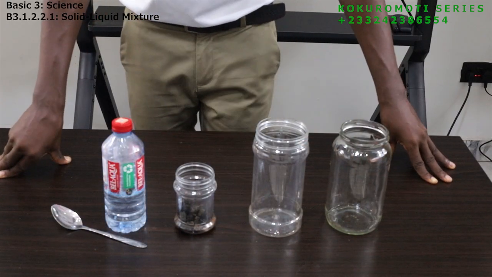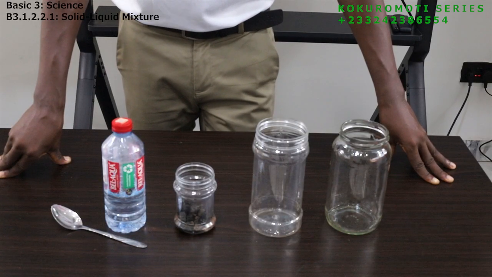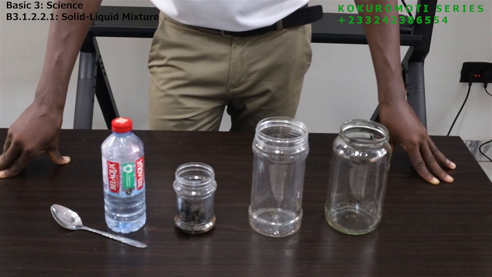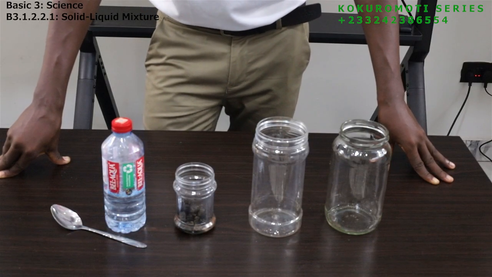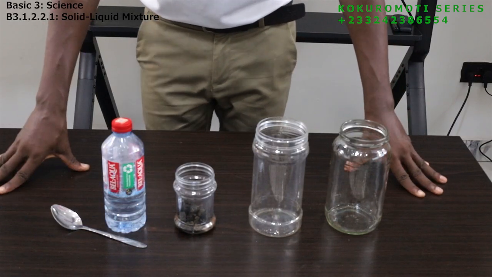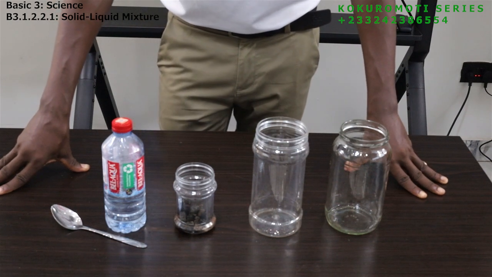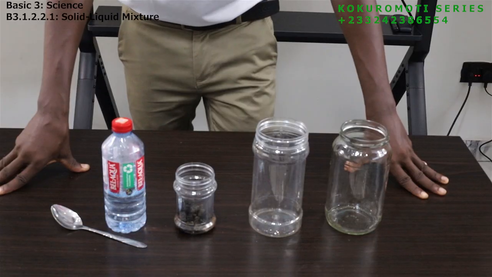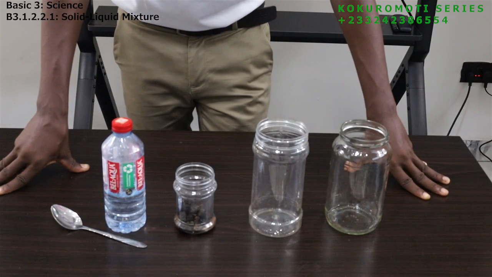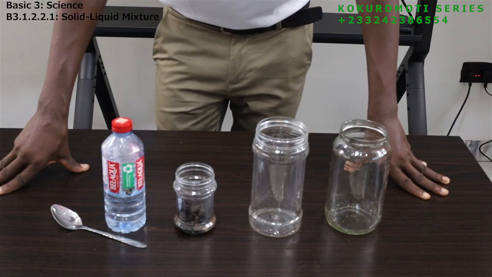We are going to perform an experiment. We are going to look at how we can separate mixtures. We have learned about solid liquid mixture, and we have also learned how to separate them. We are going to do the practicals. So this method is called decantation. The decantation method is used to separate insoluble substance from liquid. So first, before you separate a mixture, you need to form the mixture.